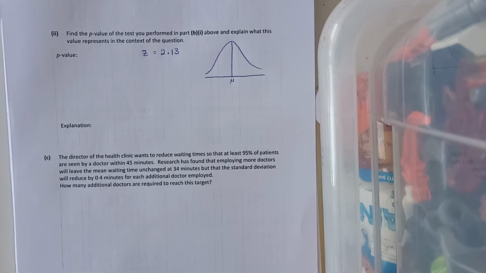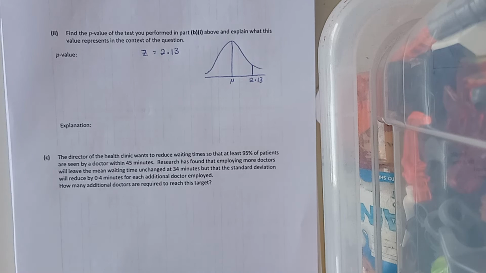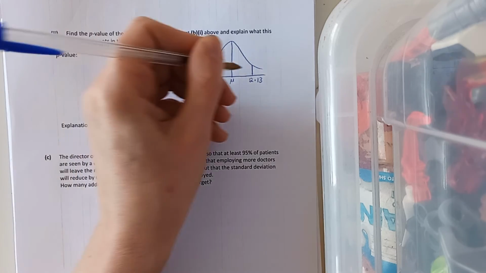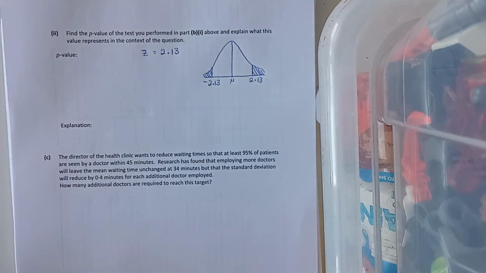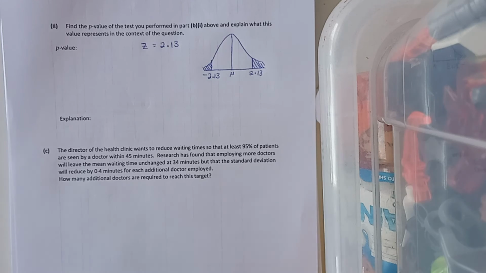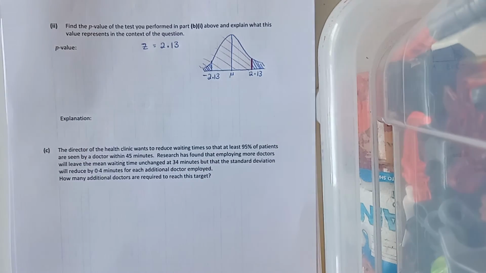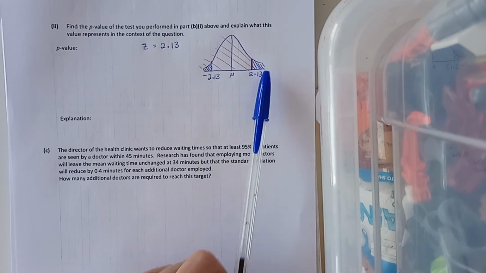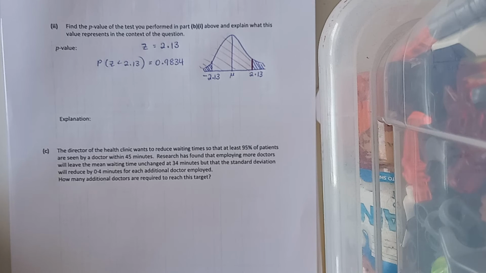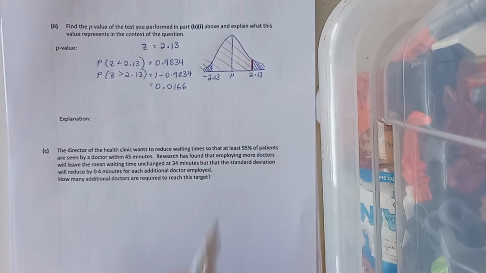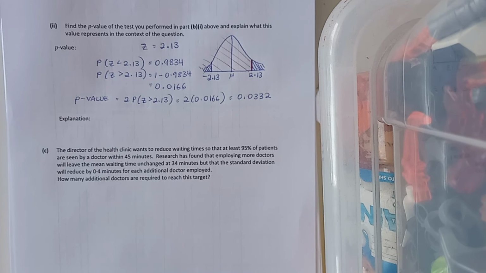And I don't just talk about being that far away on one side, but overall. So how much space is getting taken up out here and out here? So I'm going to first of all figure out the probability of being below 2.13, this region, and then I'll take that from 1 to get one end of the shaded area. So that gives me 0.9834. And then I want to figure out this guy here. So I'll take that from 1, which is 0.0166, and then I'm going to have to double it to get both ends. And once I get both those shaded ends of my diagram, that's my p-value.